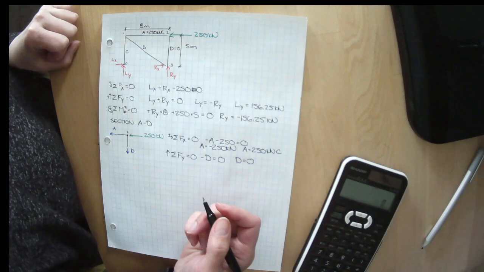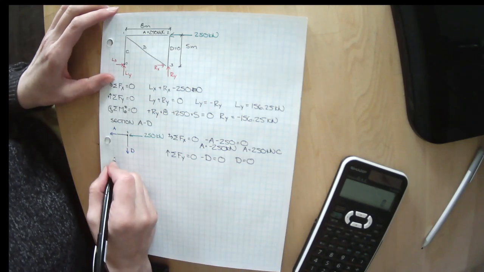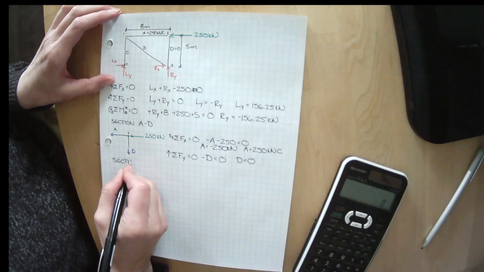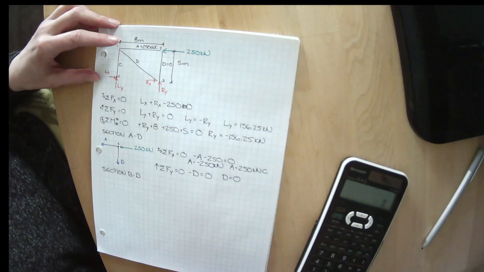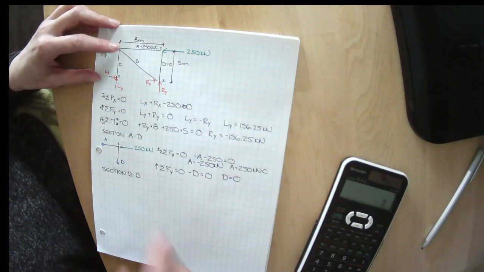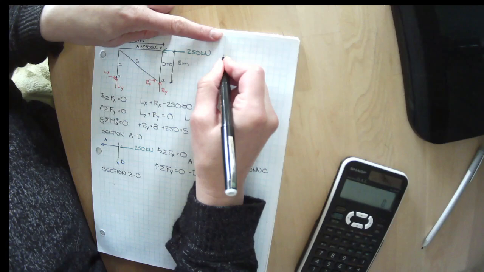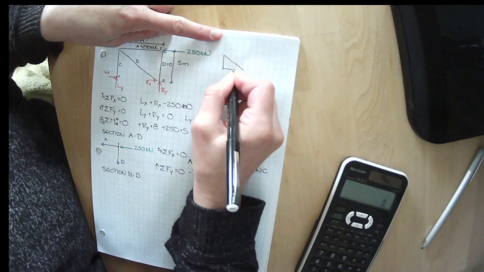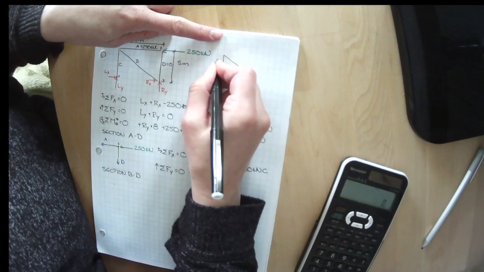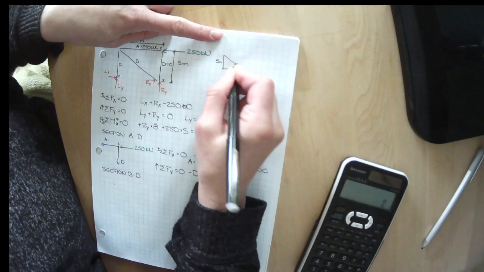Let's now maybe cut through B and D. Let's do section B and D. Before we go and do that, let's take a look at what our angle for B is from the ground. That was 5 meters, and that was 8 meters.